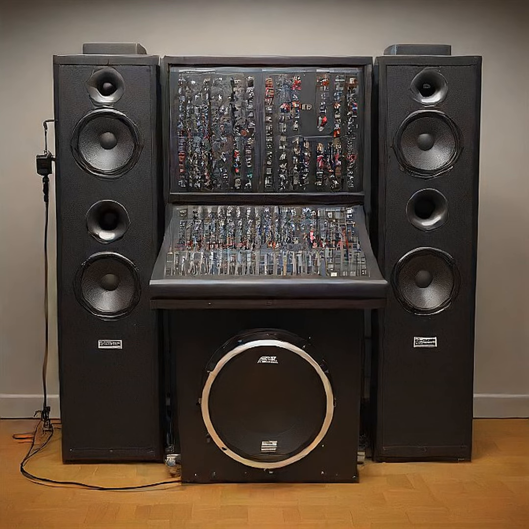The key to EQ is subtlety. Small adjustments can make a big difference. Avoid drastic boosts or cuts unless absolutely necessary. Section 4. Compression basics. Next, let's talk about compression. Compression is used to control the dynamic range of a track, making the quieter parts louder and the louder parts quieter. This helps create a more consistent sound across the mix.